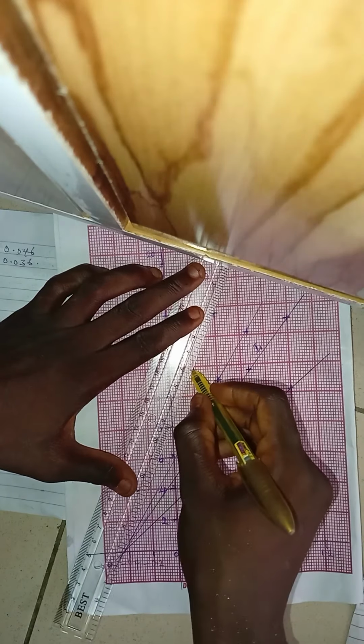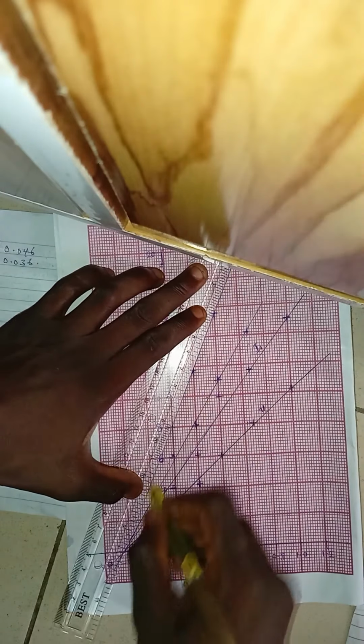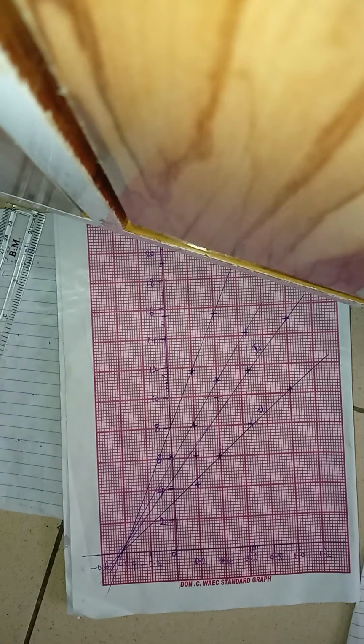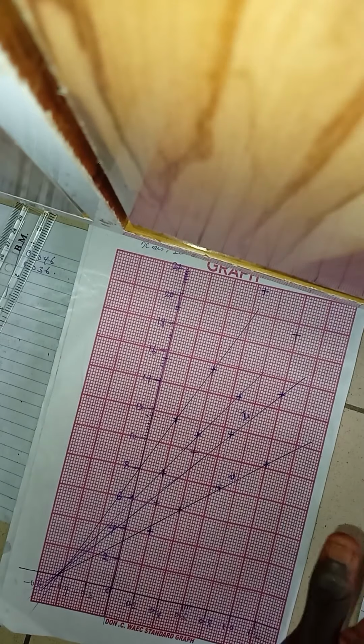Are you getting it? All right, just put it like that. This is what I did. Although I took only 2 points, roughly, all of them are heading towards 1 point. So just find a way and put it like that.